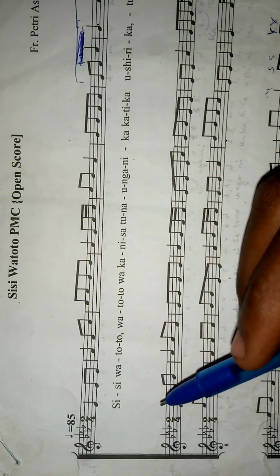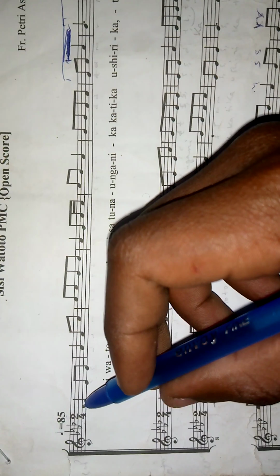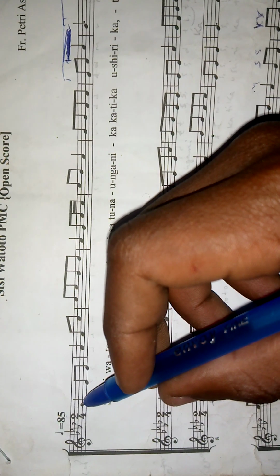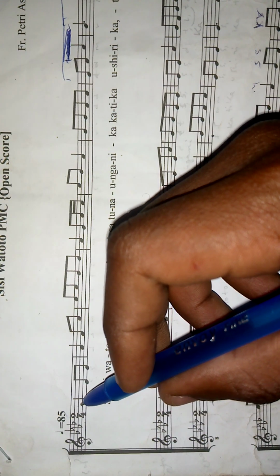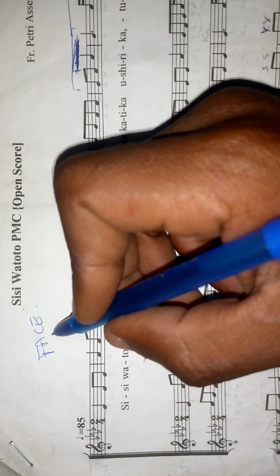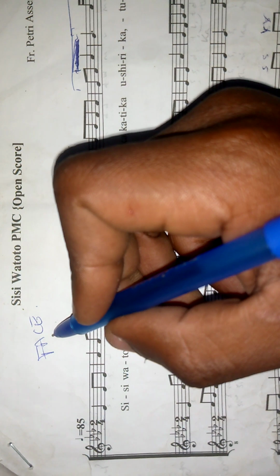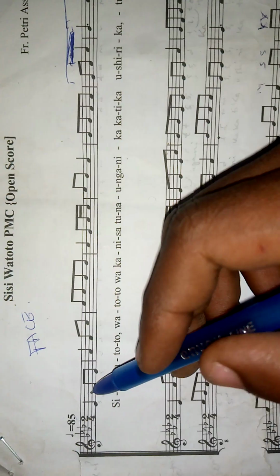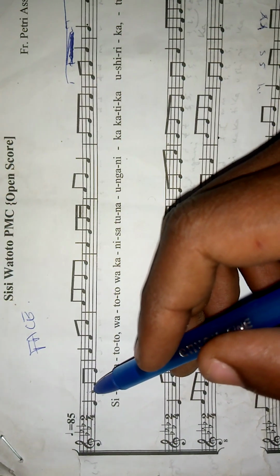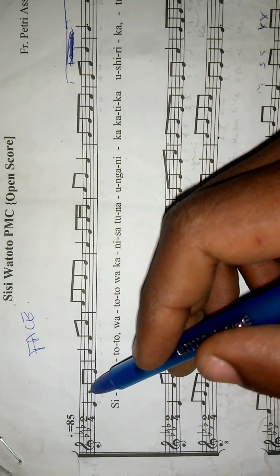And A is in the second space, using the phrase in naming spaces from a treble clef. So our leading note Do is in the second space.